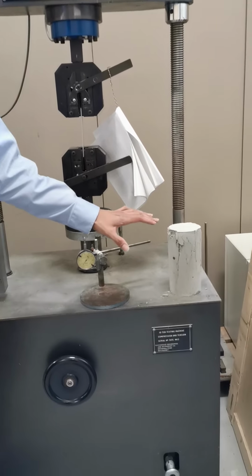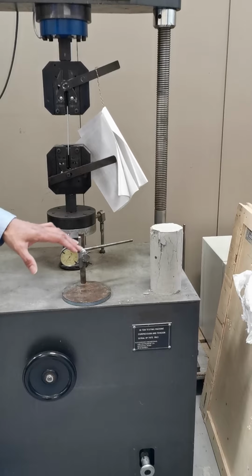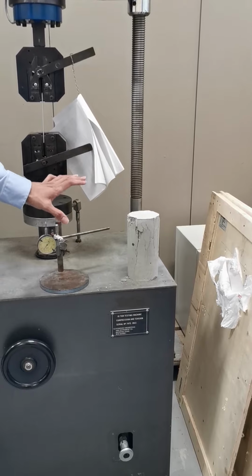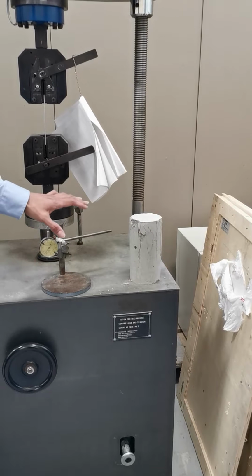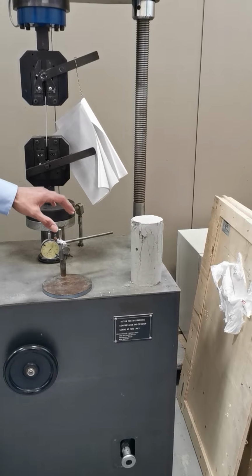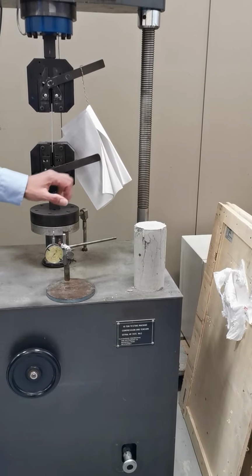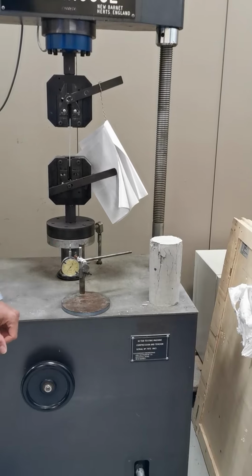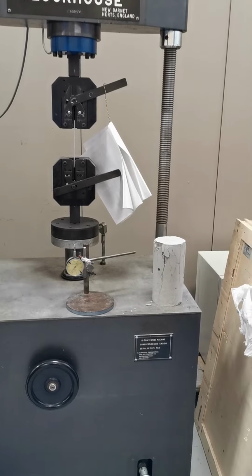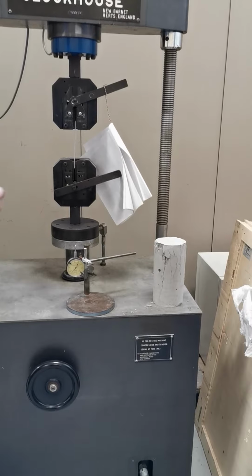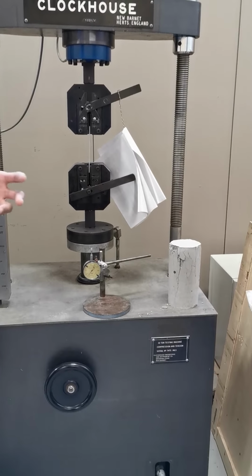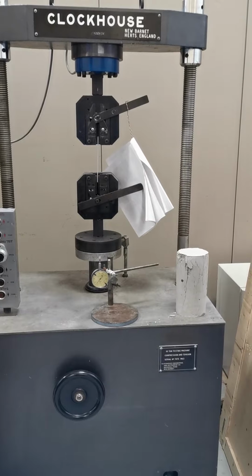For this experiment, the properties that the students measure are the elastic modulus of concrete, the f'c, that is the compression strength, as well as the strain at which the peak load is reached. And they compare this to the values that they use in the lecture class on reinforced concrete design.